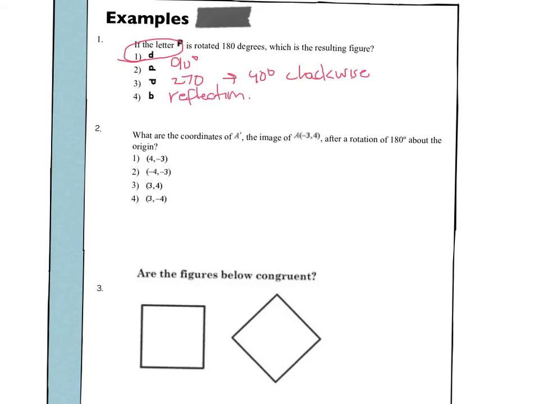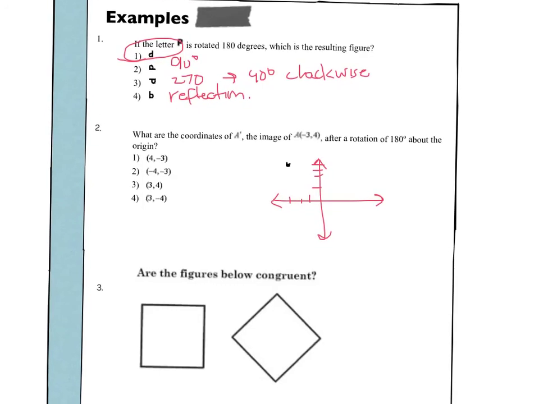Number 2. What are the coordinates of A prime, the image of A, -3, 4, after rotation of 180 degrees about the origin? So here, this is where A would be, and we're trying to figure out where A prime would be. All we have to do is think about, if it's a 180-degree rotation, we're making both of these coordinates negative. So it's going to move to not -3, but 3, and not 4, but -4. So that's where it should be. Our answer is going to be 4.